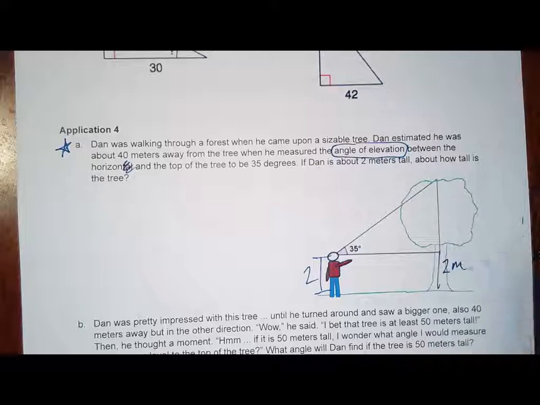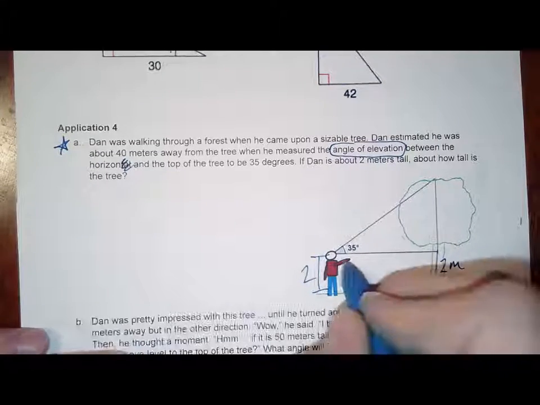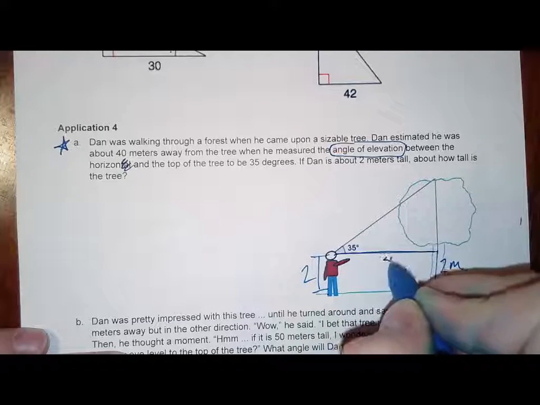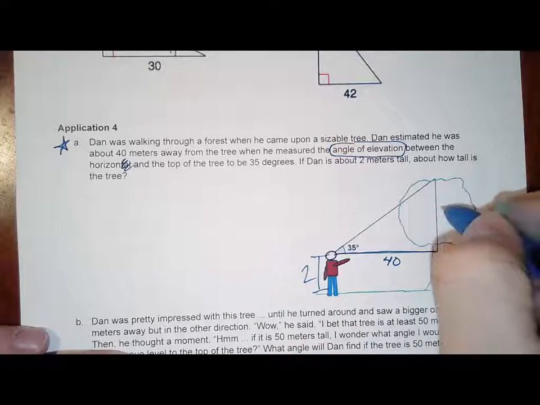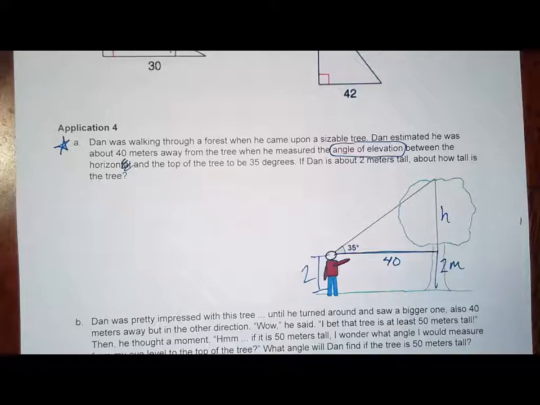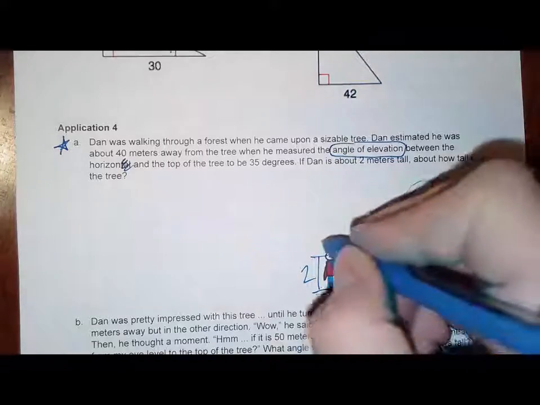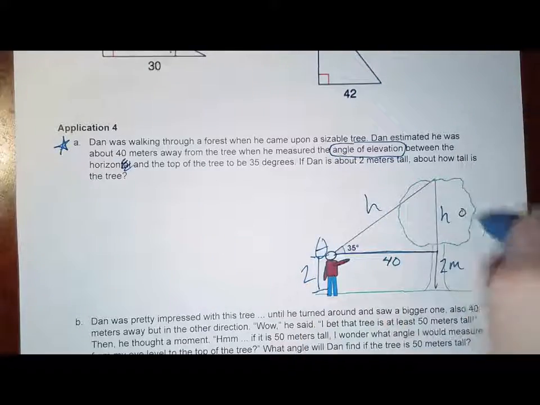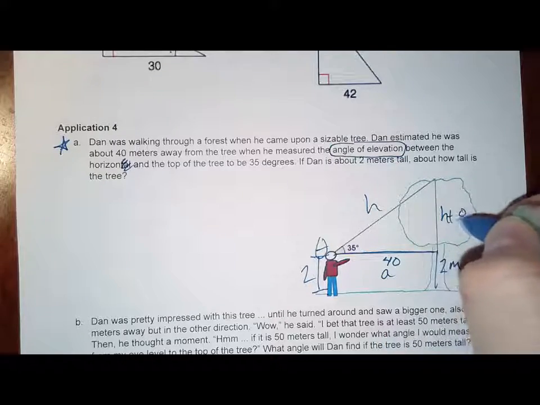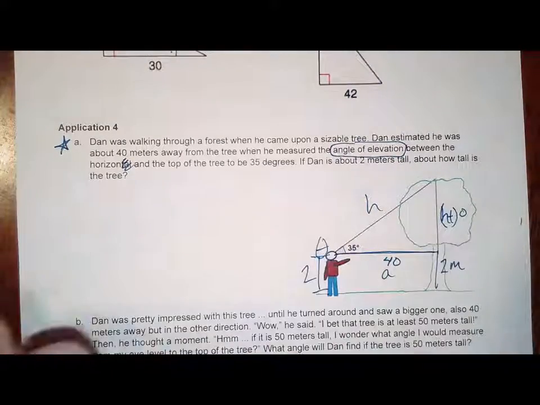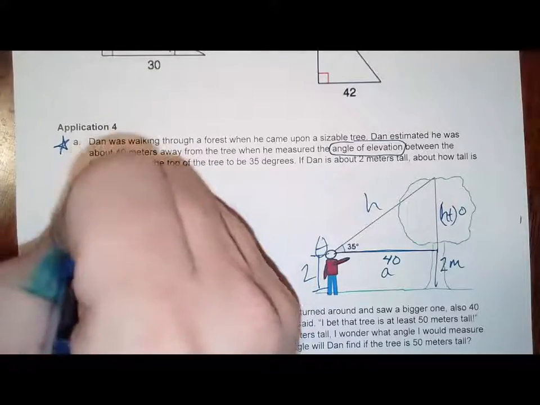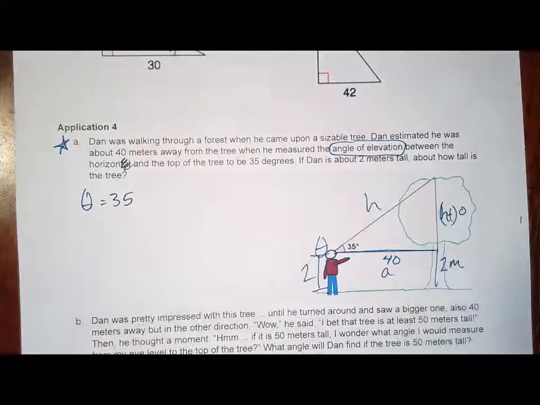So 2 meters right there. What I'm doing is I'm labeling, but before I'm labeling, I'm setting up my scenario. I know that this is 40, and I need to know the height of the tree. Now I'm going to label. Theta, H, O, A, height. Okay, so list. Theta equals 35.